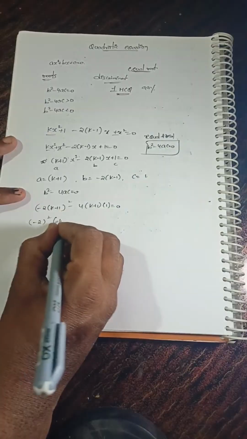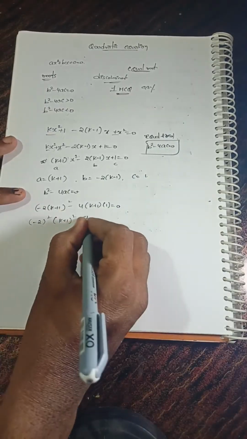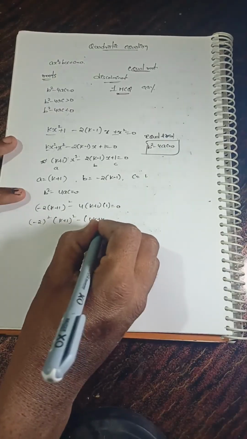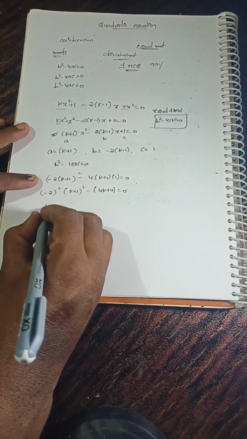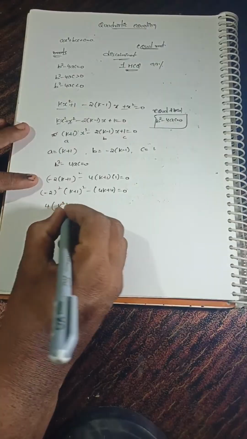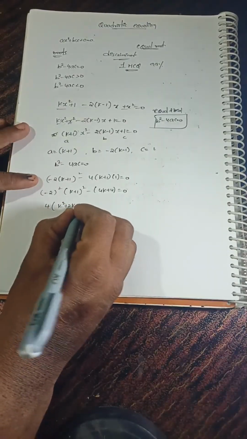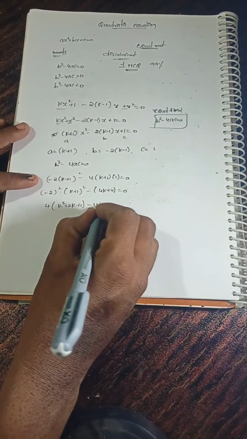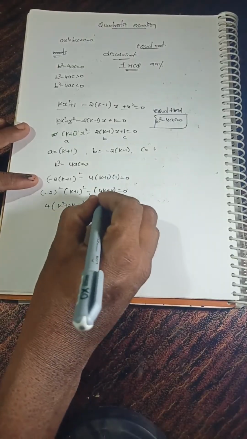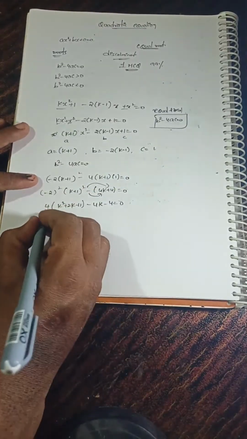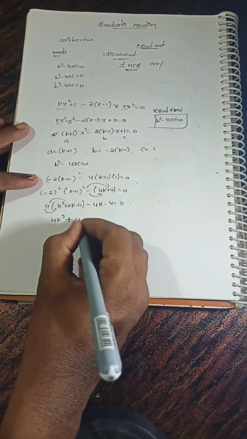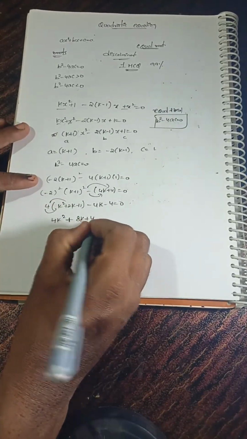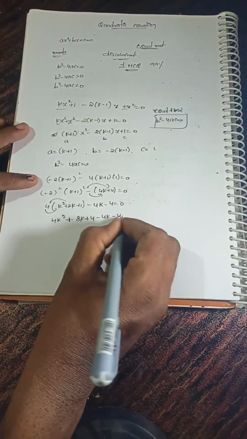2 square into k minus 1 whole square minus 4k plus 4 is equals to 0. Now 4 into k square minus 2k plus 1 minus, open up, 4k minus 4 equals to 0, multiplying with operation minus. 4k square minus 8k plus 4 minus 4k minus 4 is equals to 0.